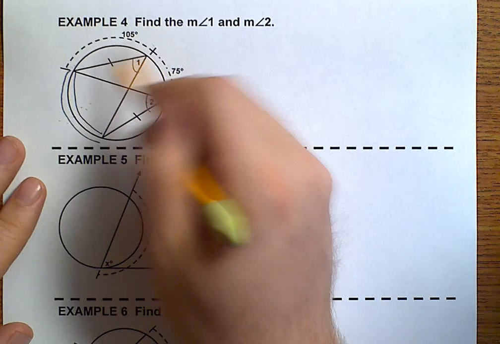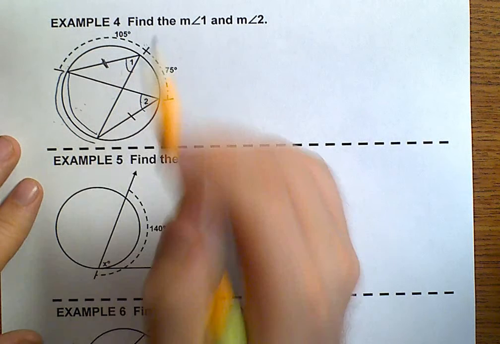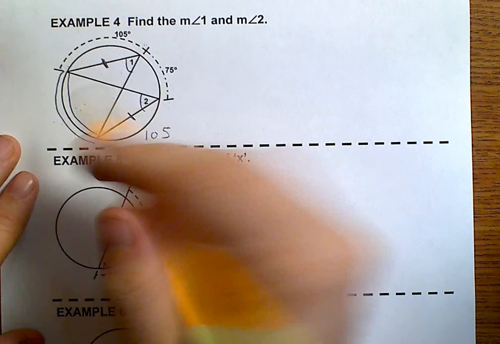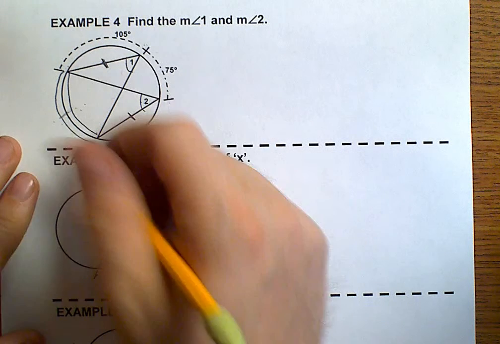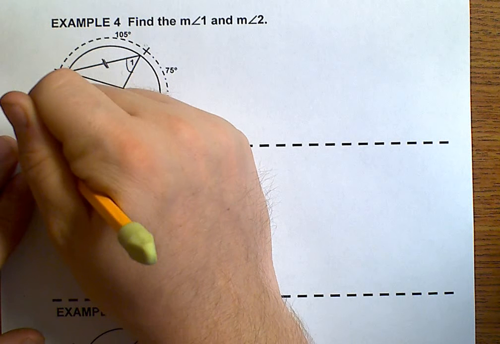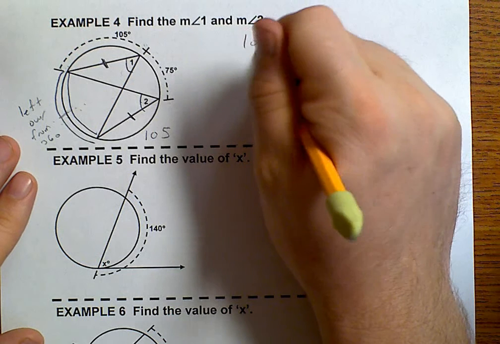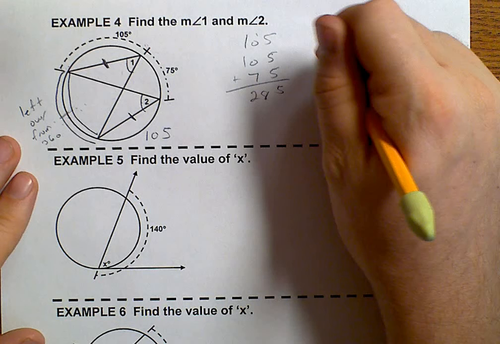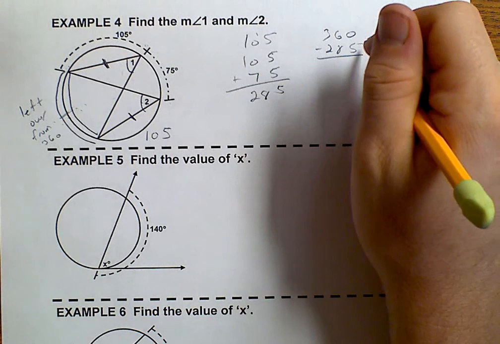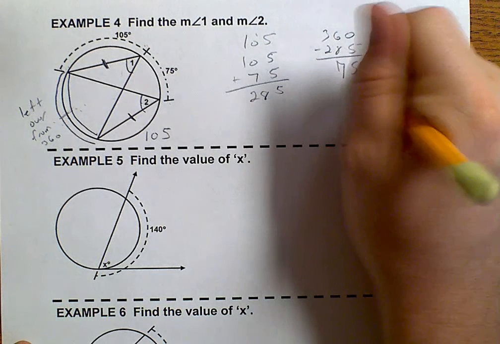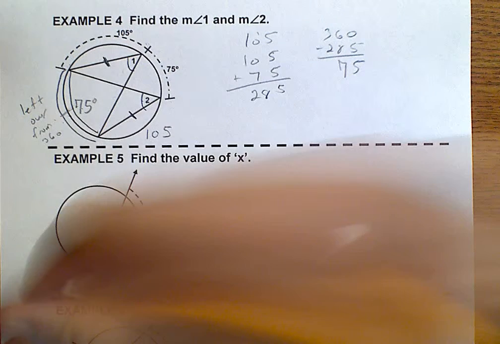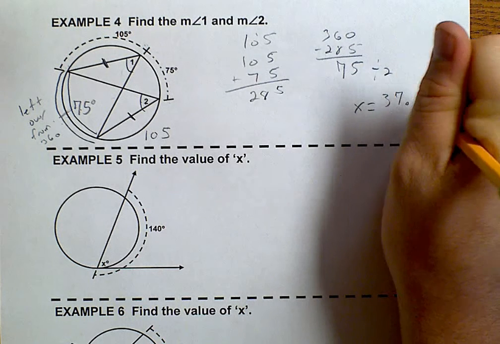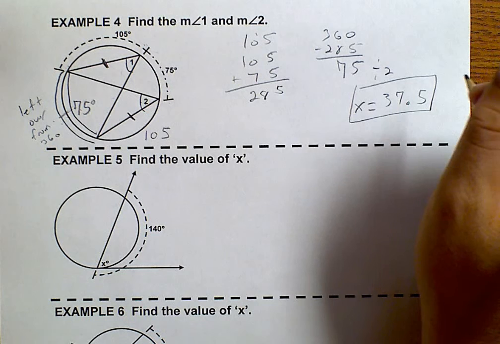Well, this arc is 105, and it's created with this chord, which is congruent to this chord, which means this arc is also 105. So this is the piece left over from 360. So 105, 105, and 75. Add those all together. It's 285. 360 minus 285 is 75. So that means this is 75 degrees. Divide that by 2, and I get that x equals 37.5, which is the measure of angle 1 and angle 2.